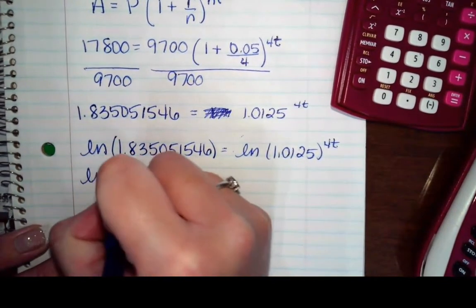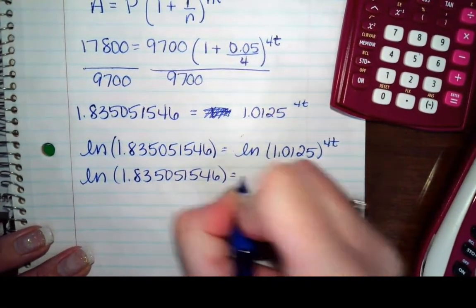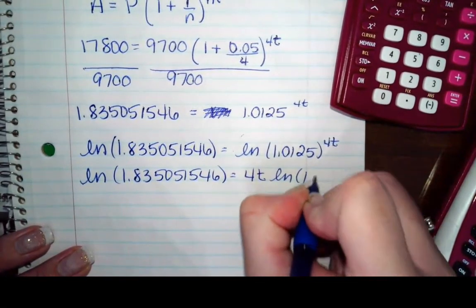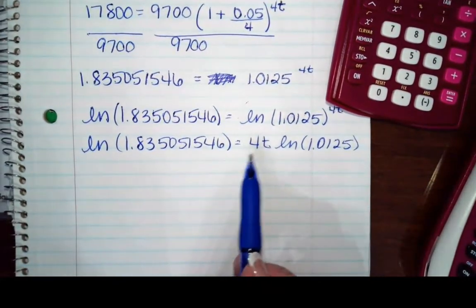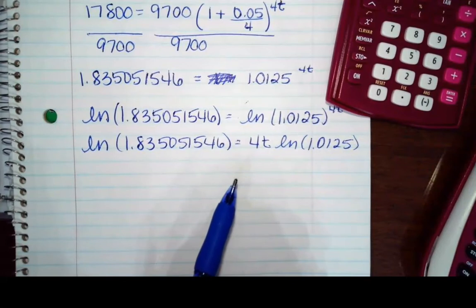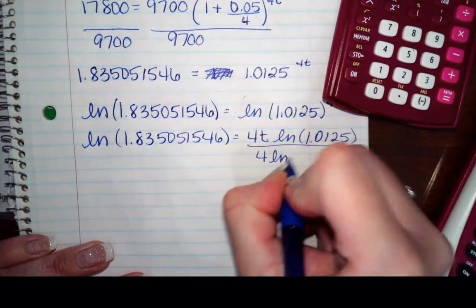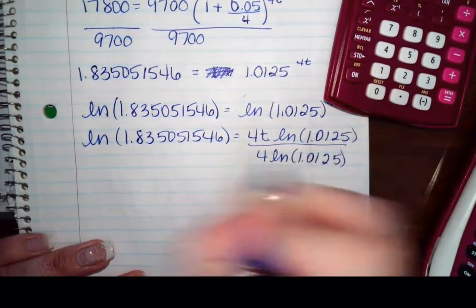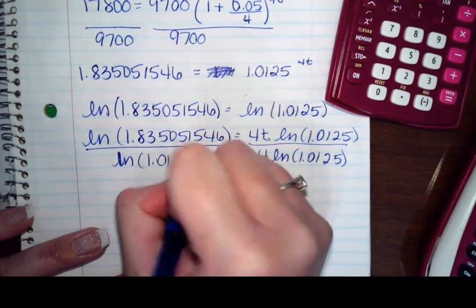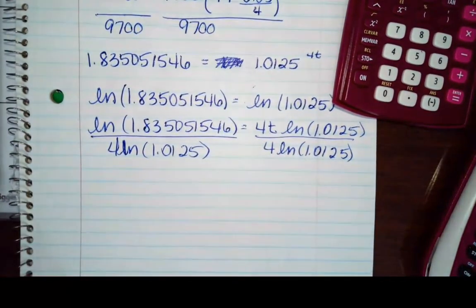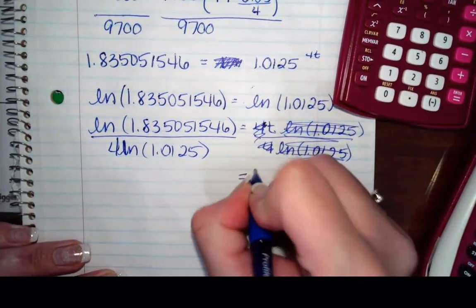If I'm in log world, the exponent can drop down as a coefficient. So I've got the natural log of 1.835051546 equals 4t times the natural log of 1.0125. So this says 4 times t times the natural log of 1.0125. I'm going to divide both sides by 4 natural log of 1.0125. Any number divided by itself is 1, so that gives me t.